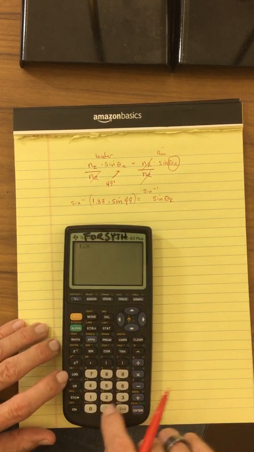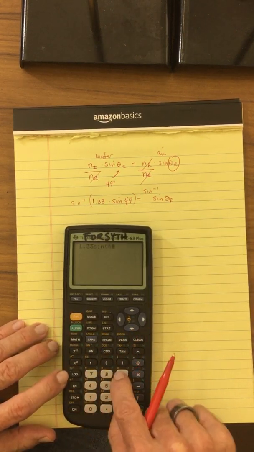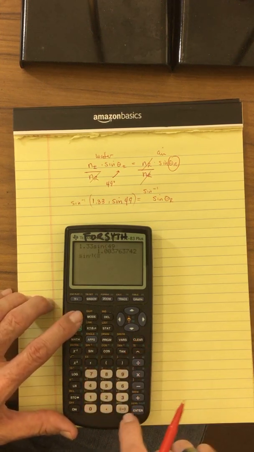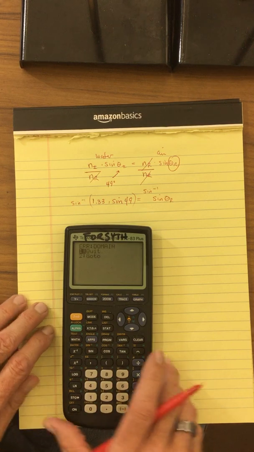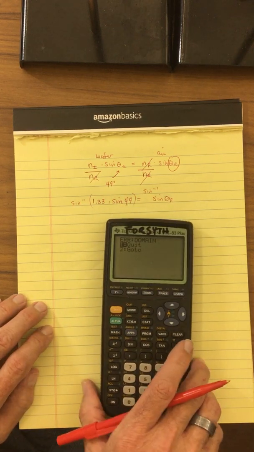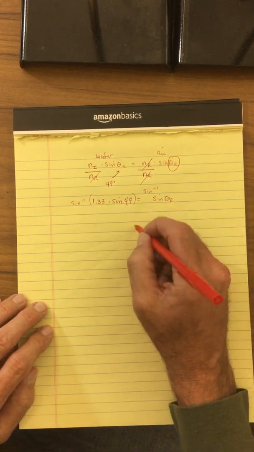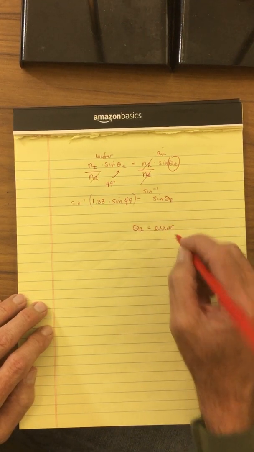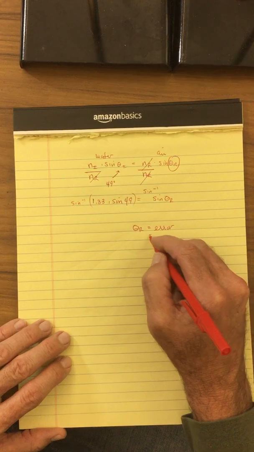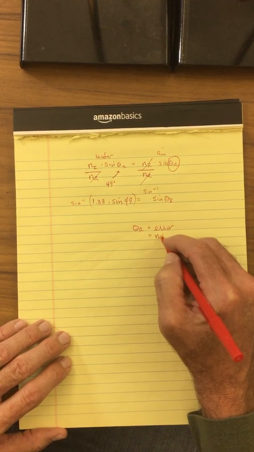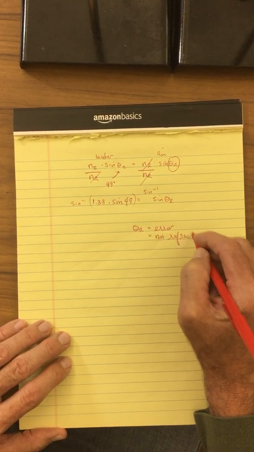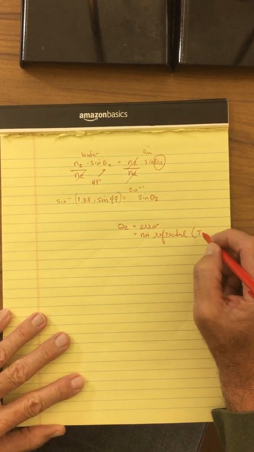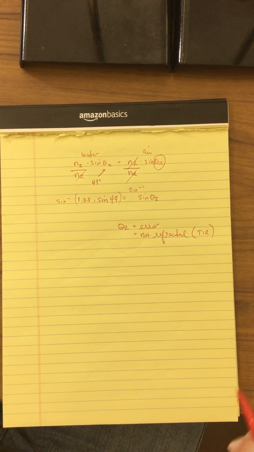So we'll take 1.33 times the sine of 49, and then when we do the inverse sine of that, we get error. So again, if we get error on your calculator, that means it's not refracted, but it's actually going to be total internal reflection.